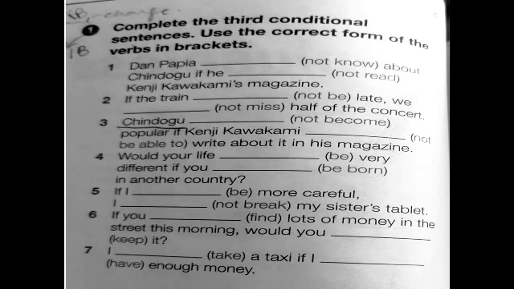Now the sixth: if you dash lots of money in the street this morning, would you dash keep? The answer is had found, and the next part, would you have kept. The seventh one: I blank a taxi if I dash enough money. Would have taken, then had enough money.